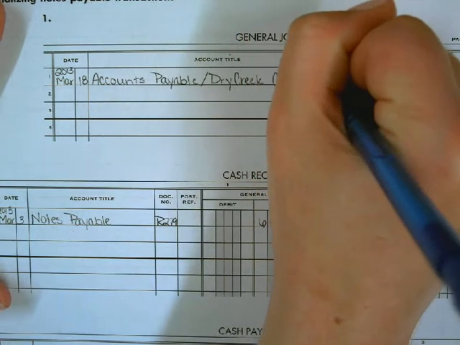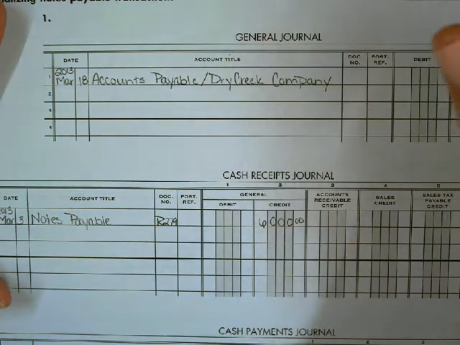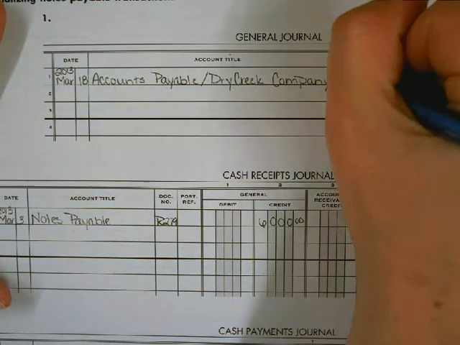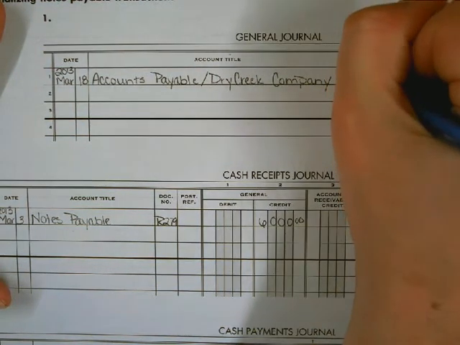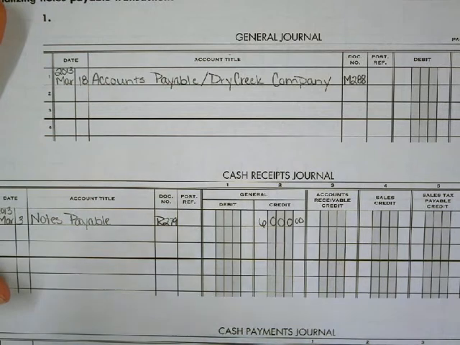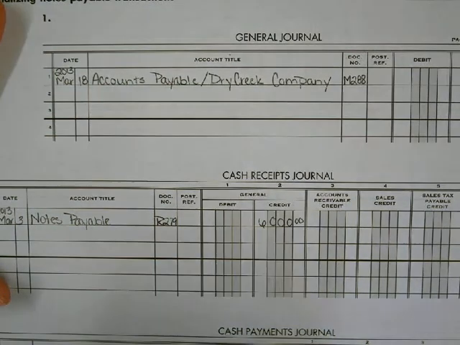And that is Memorandum 288. What shouldn't I forget to do in my post-reference? Good. And how much am I going to debit that for?